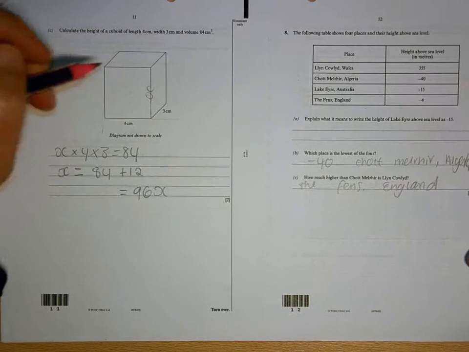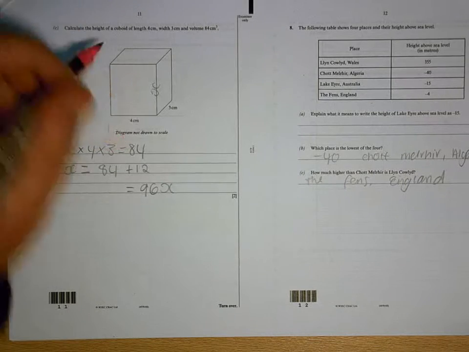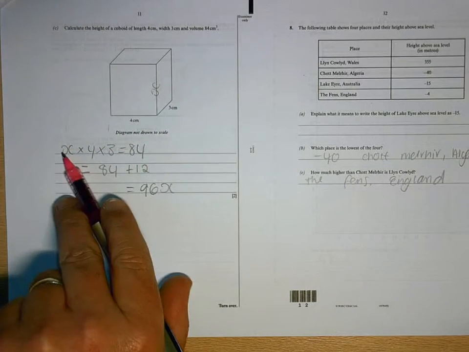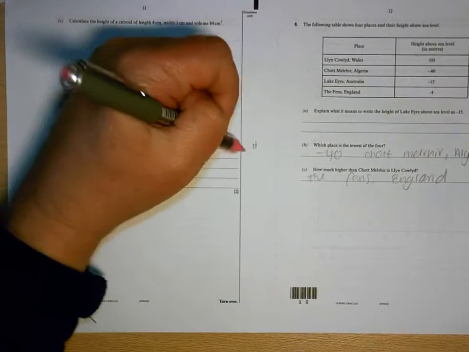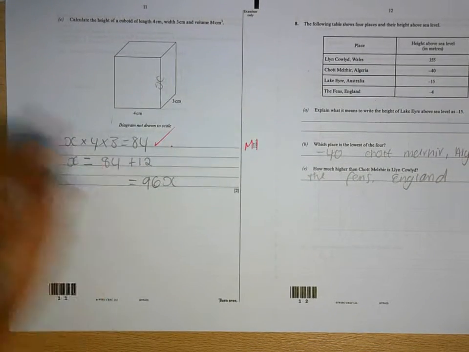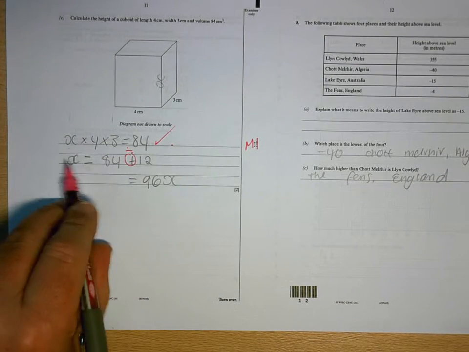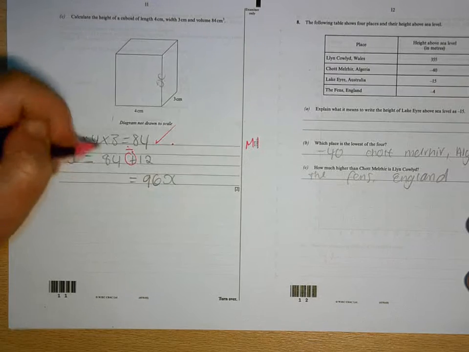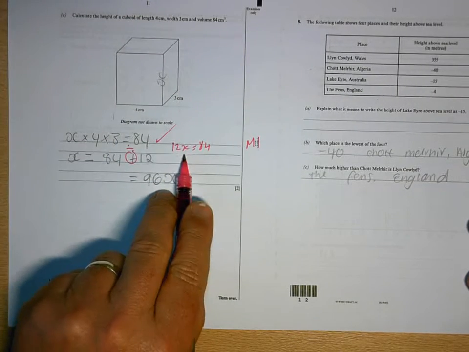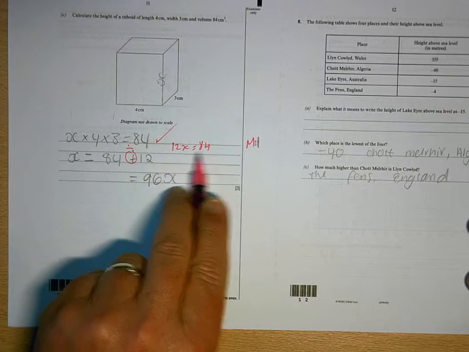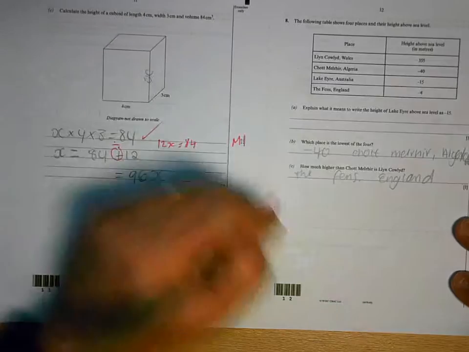Okay, so with this one, x times 4 times 3 is 84. That is correct. 4 times 3 is 12, so that should be a divide. Okay, it's 12 times x is 84. So to get the x on its own, you've got to divide that by 12, and then you have to divide that by 12 as well.